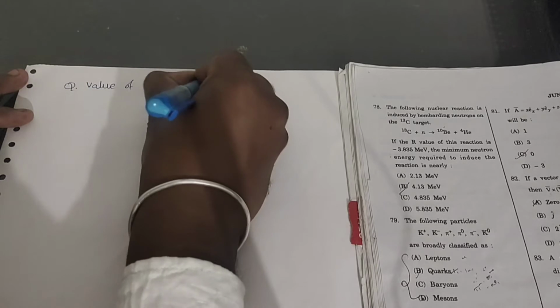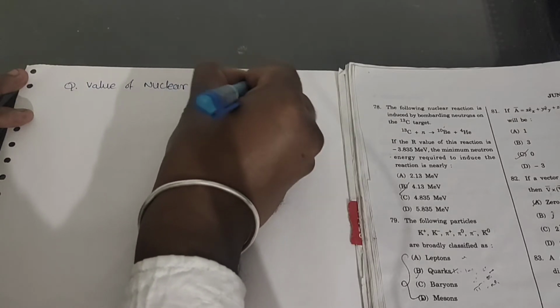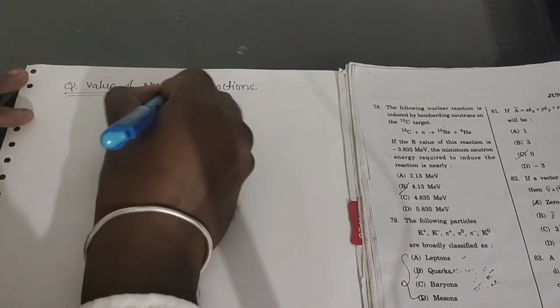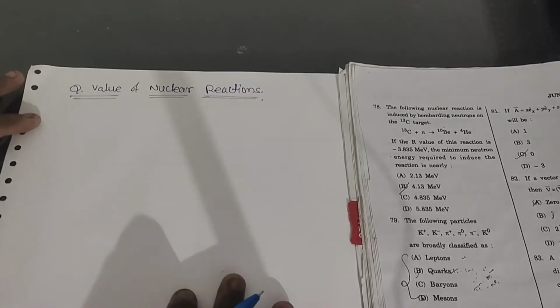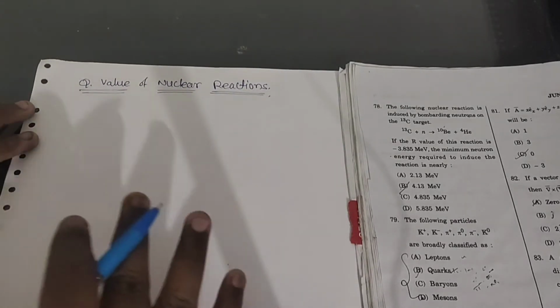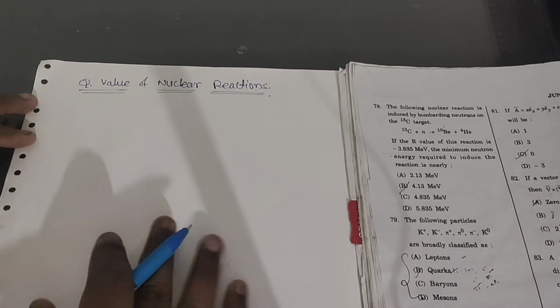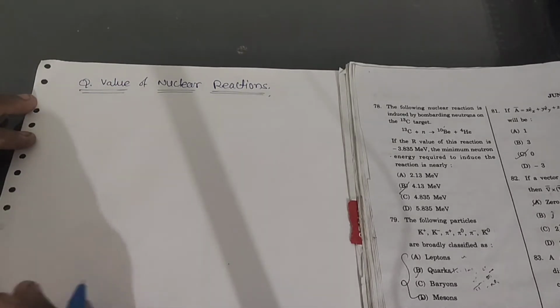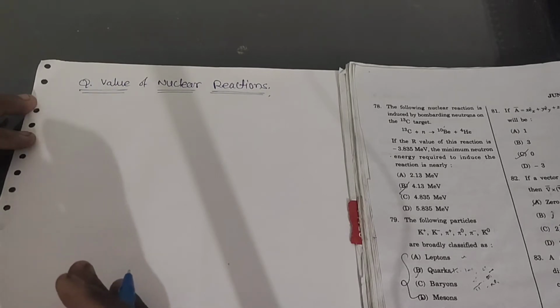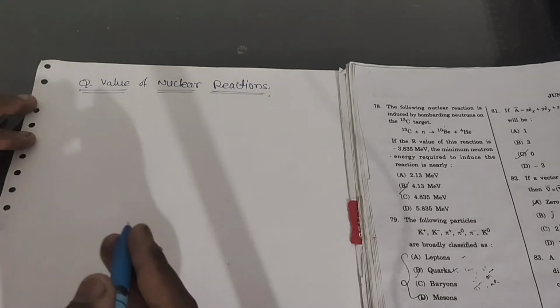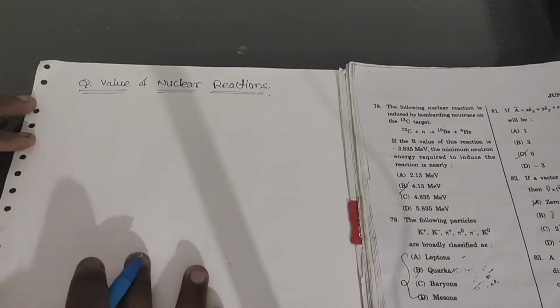So let's discuss the Q value of nuclear reactions. What is the Q value of nuclear reactions? The energy exchange in any nuclear process or any nuclear reaction is known as the Q value. The energy exchange is known as the Q value of that nuclear reaction.